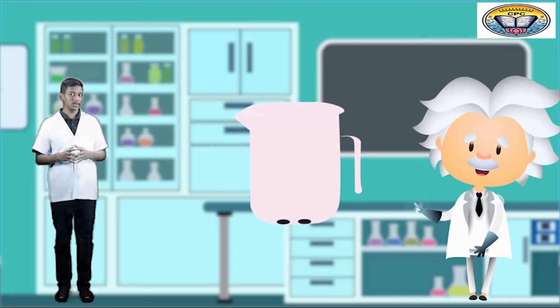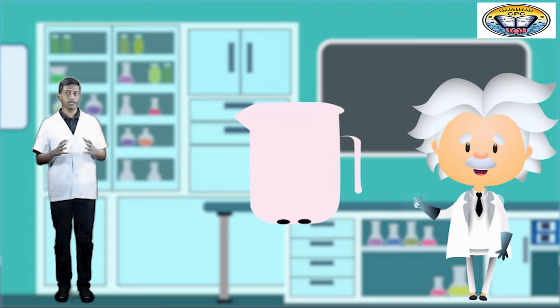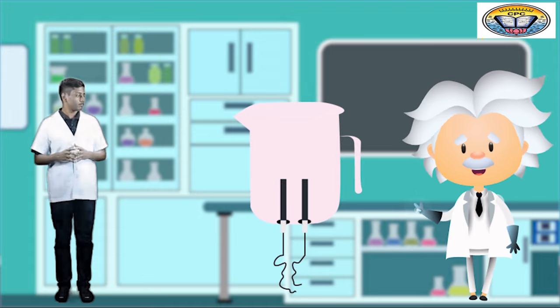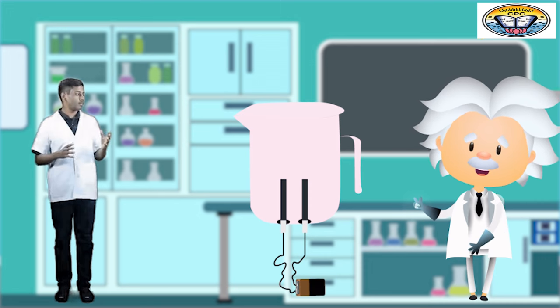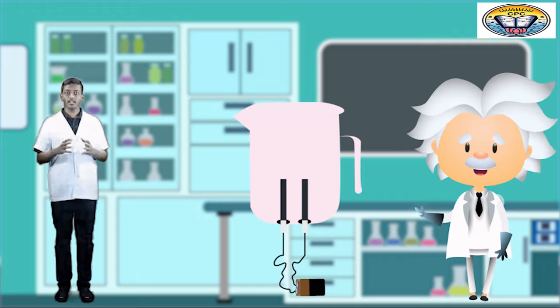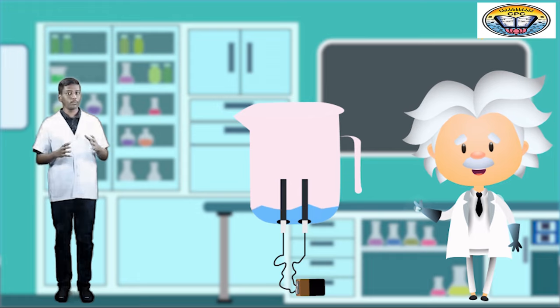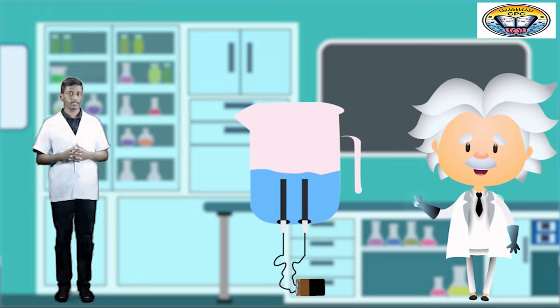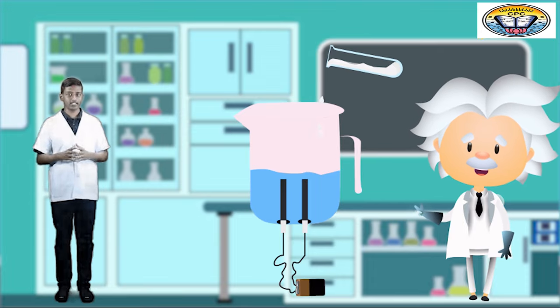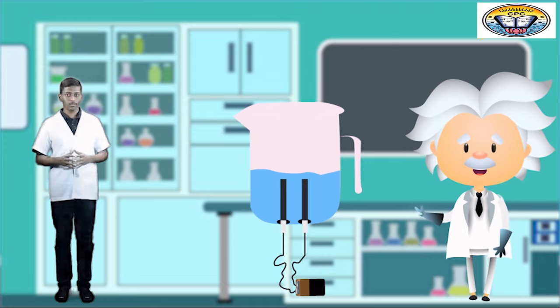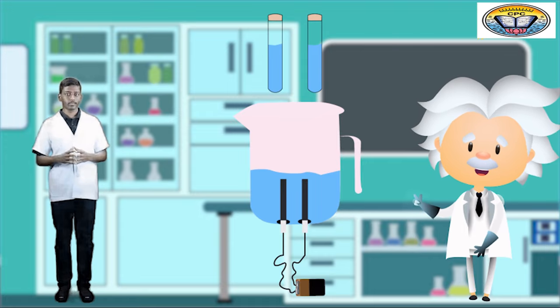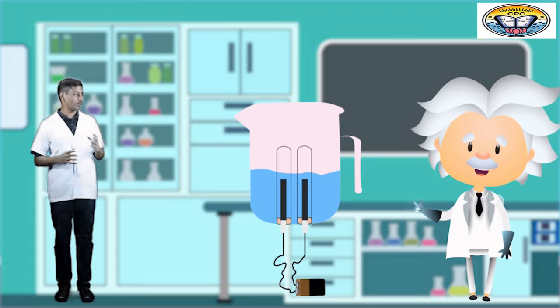Now take a plastic mug and drill 2 holes in it. After drilling 2 holes, place 2 electrodes into it. After placing the 2 electrodes, connect them to the battery. After connecting to the battery, pour some water into it and add sulfuric acid in small amounts. Now take 2 test tubes of water, invert them and place them on the electrodes.